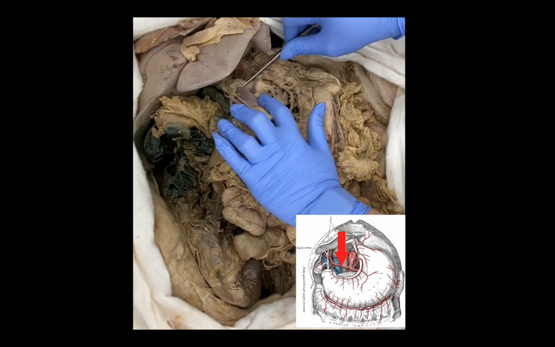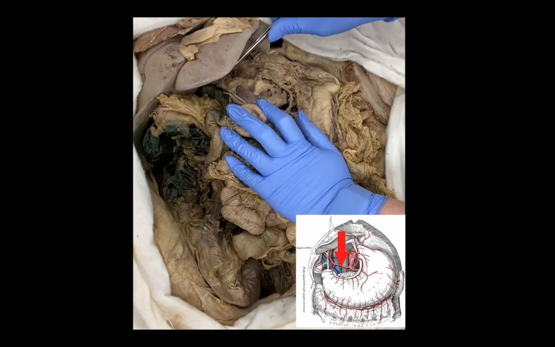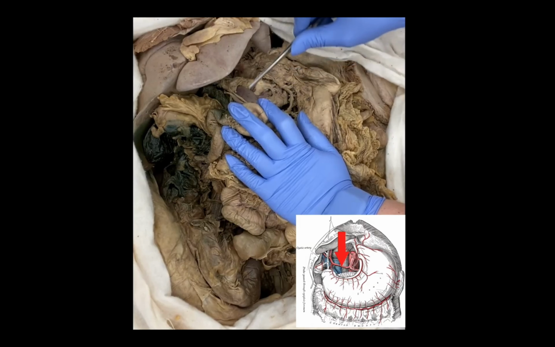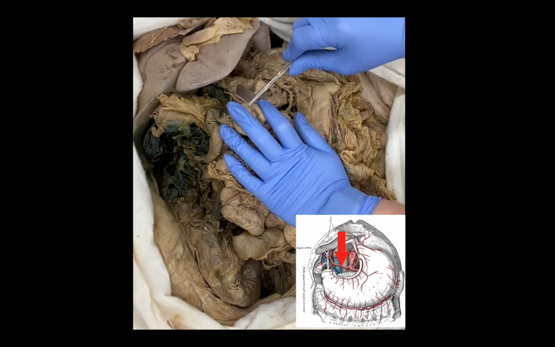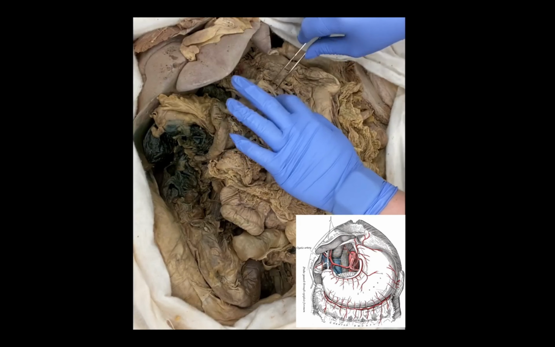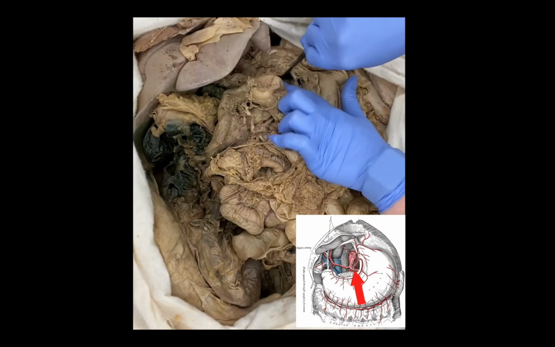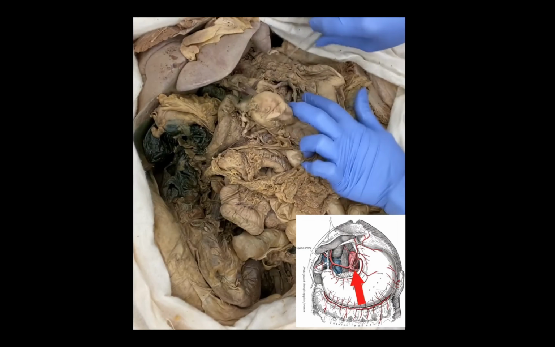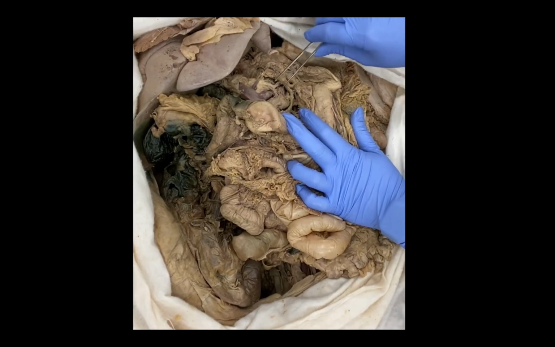You have your common hepatic artery over here. It has a bunch of branches, but mainly it's supplying the liver, the gallbladder, and a little bit of the stomach and duodenum, and actually a little bit of the pancreas too. Then you have the splenic over here. It's kind of going behind here. It's hard to see from this view, but it's back here. And then this one is your left gastric artery. So splenic is obviously going to supply the spleen, and then your left gastric is supplying part of the stomach here.